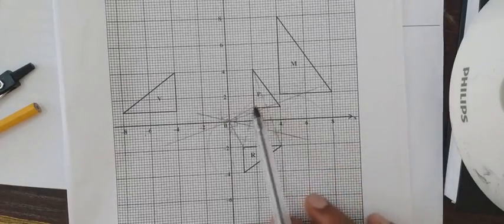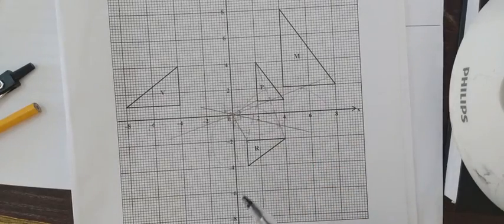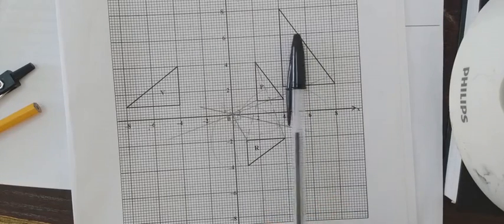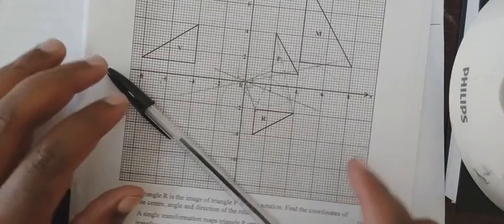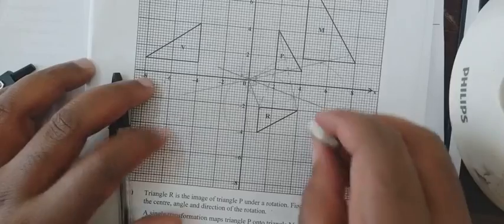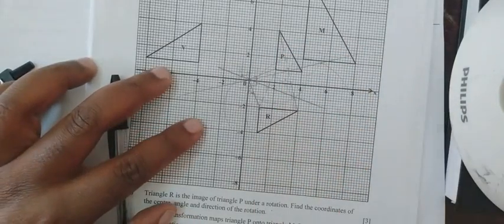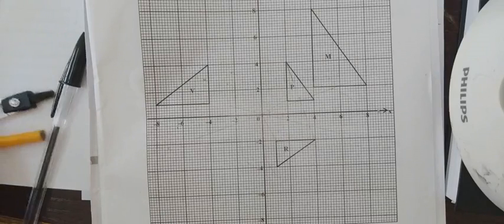You can see that this has been enlarged. So it is an enlargement. But to describe an enlargement fully, you need a center of enlargement and the enlargement factor. So to get the center, we need to draw some lines. But I think because there are a lot of lines, you can allow me to erase some. Okay, I think that is better now.